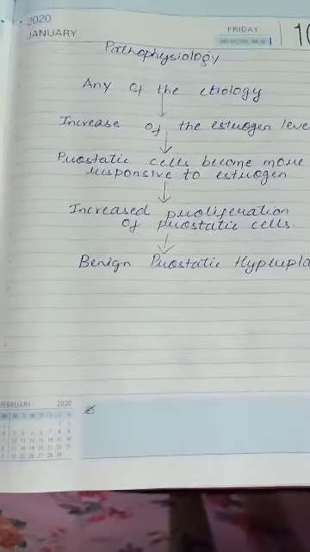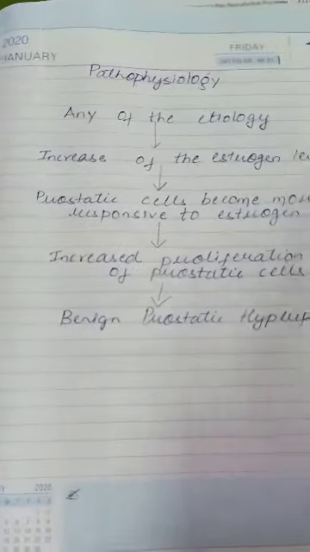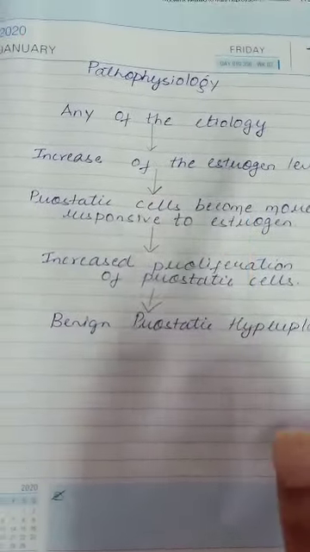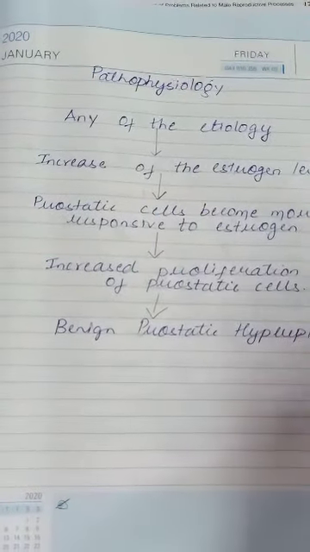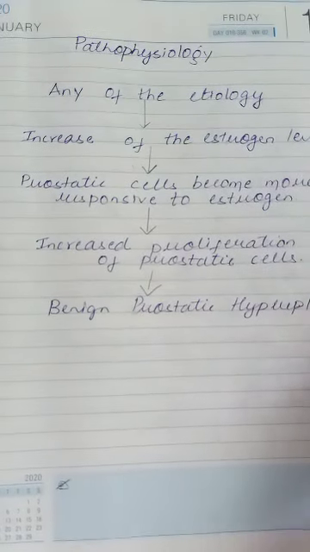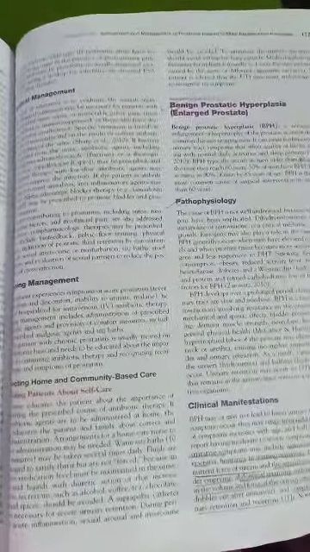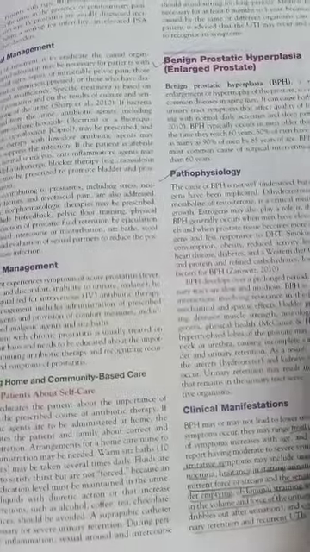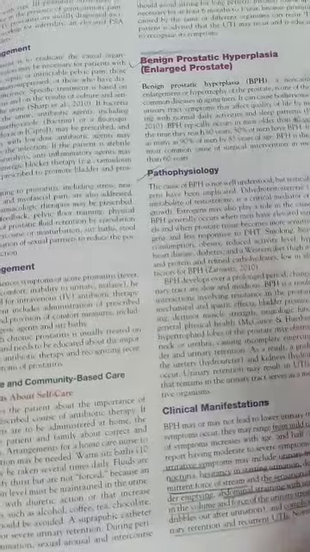Because in healthy males, the estrogen levels are lower than the testosterone. As you know, estrogen is seen more in females and testosterone is more in males. So when estrogen increases, the prostatic cells become more responsive to estrogen, and there is proliferation of the prostatic cells.